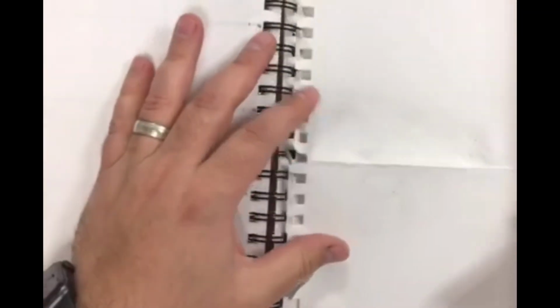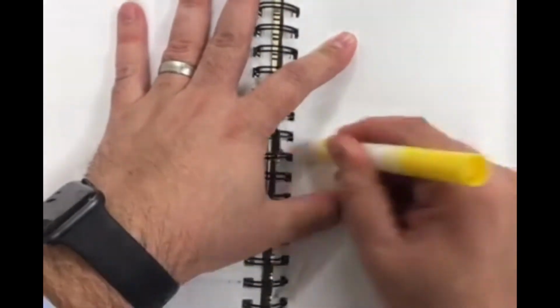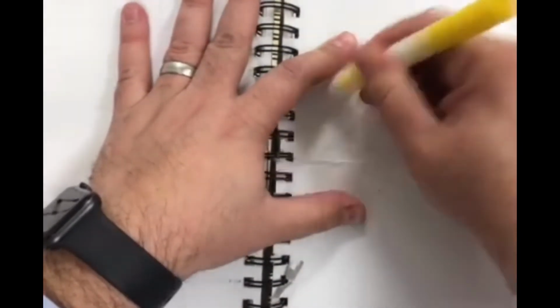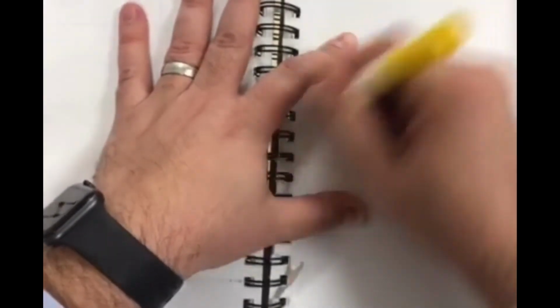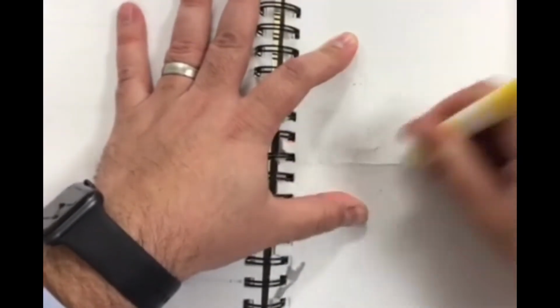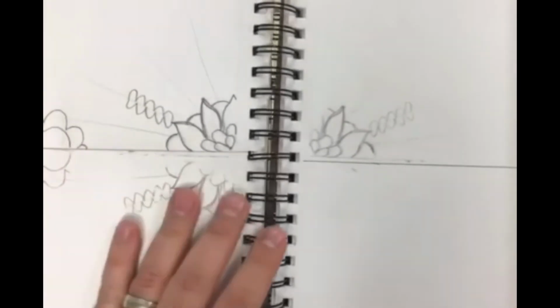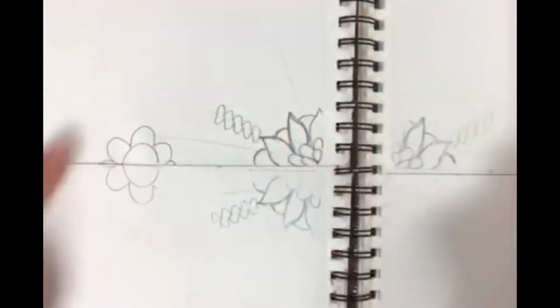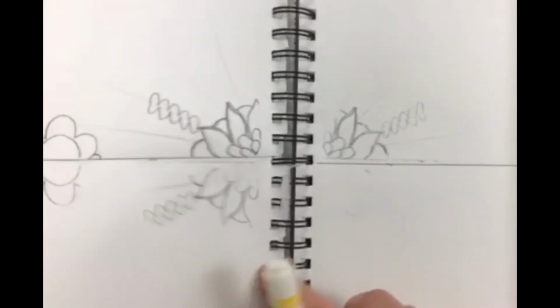We're going to take this page, line it back up, and then continue the process of transferring. What this is going to do is transfer all the way around on your piece of paper. Do a little bit more.